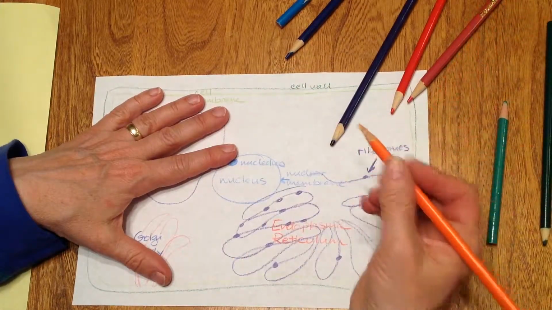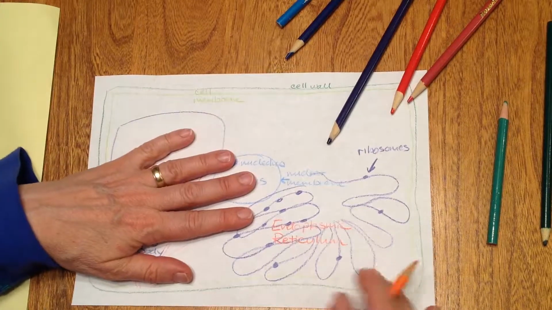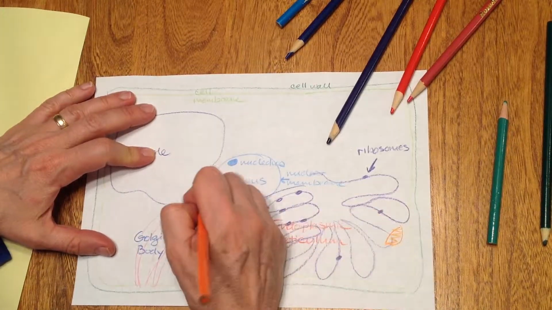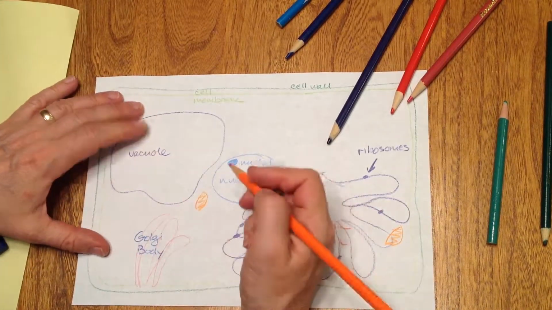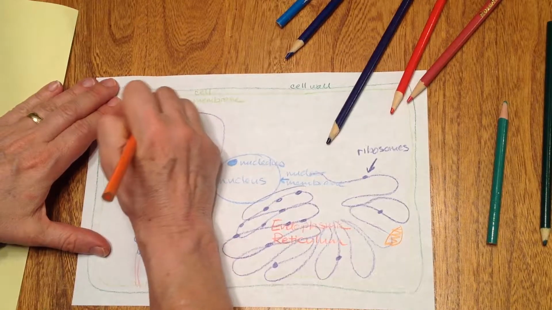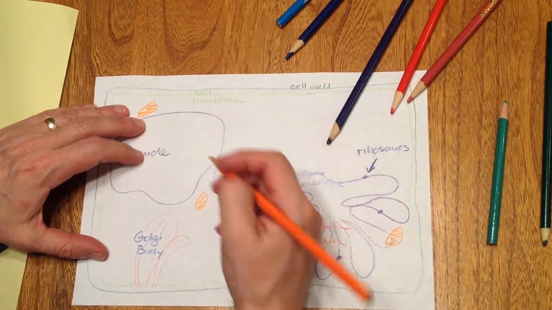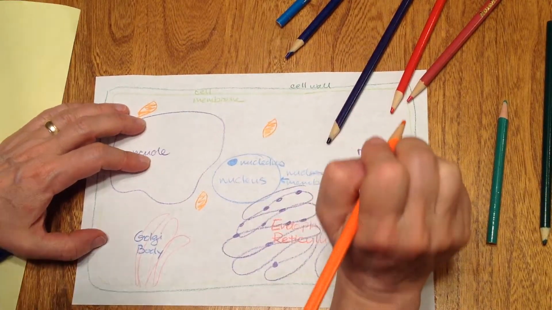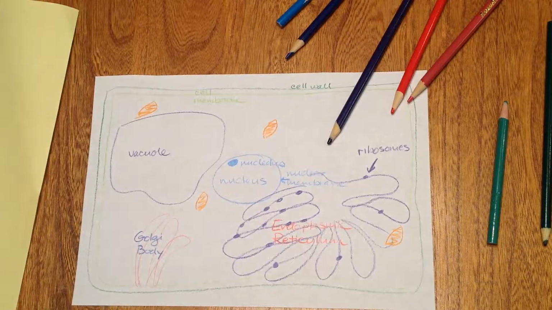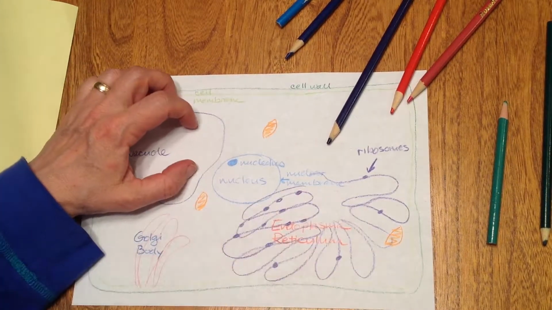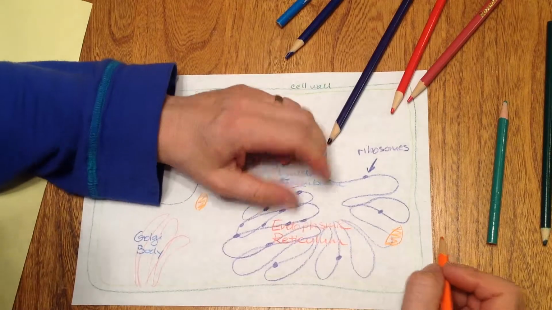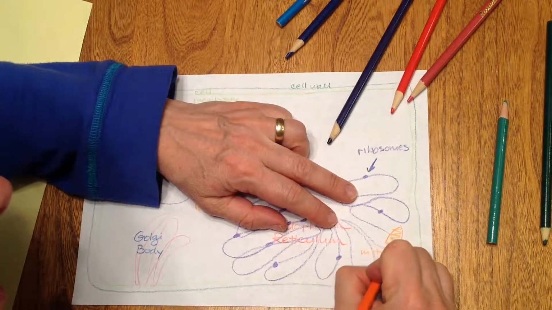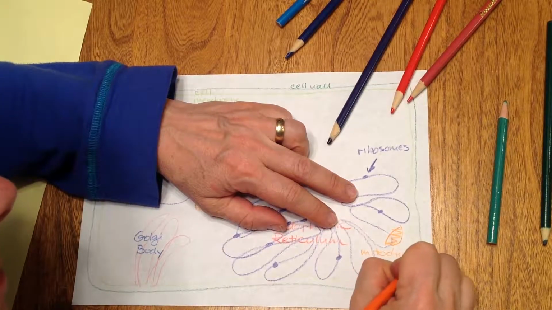Let's go ahead and put some mitochondria in the cell. And there's usually several. Mitochondria are the powerhouses, the energy sources, so there's usually quite a few. We're just going to draw 4 and we'll call that good. Mitochondria.